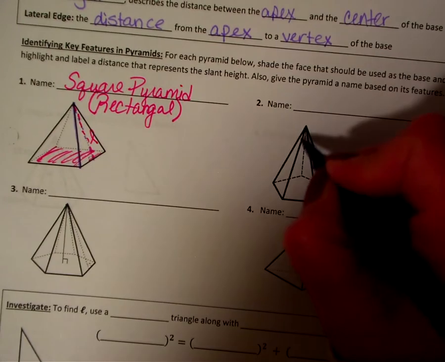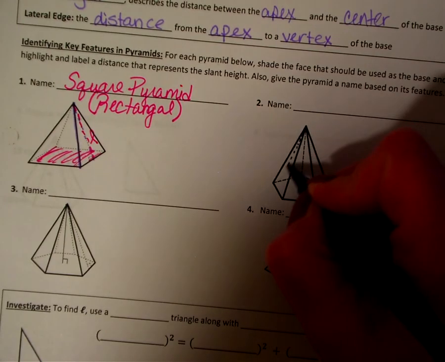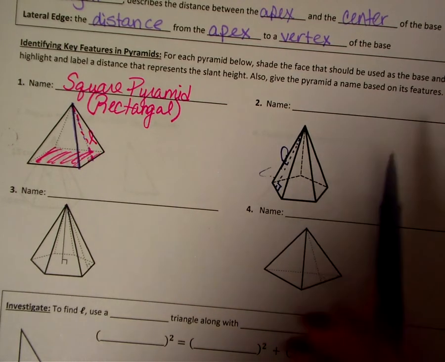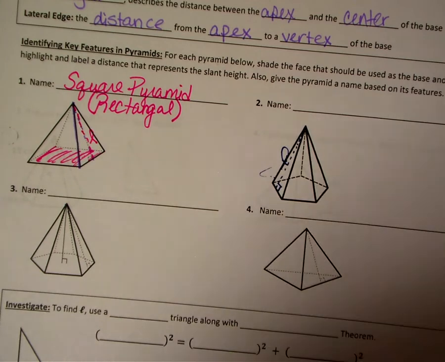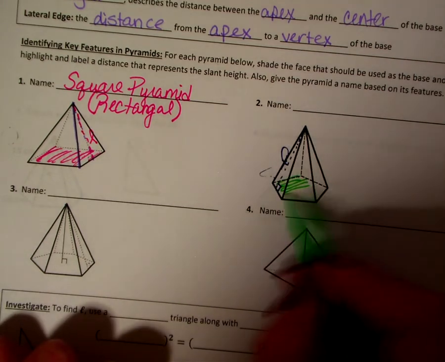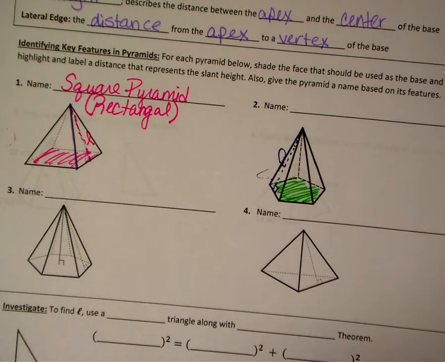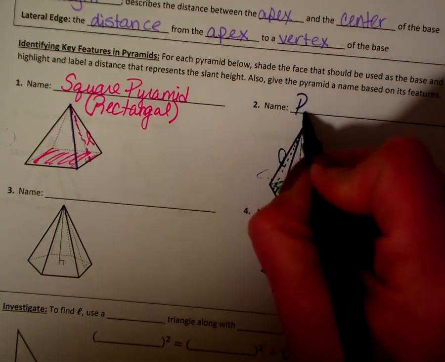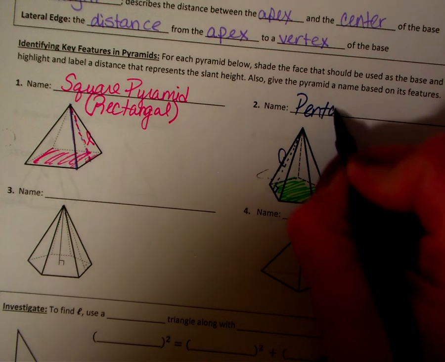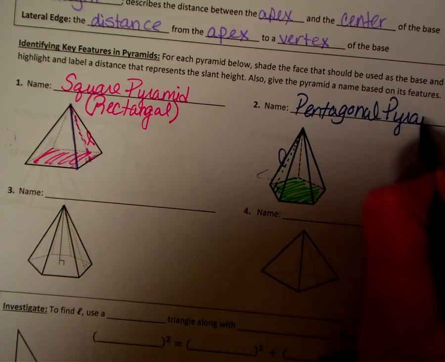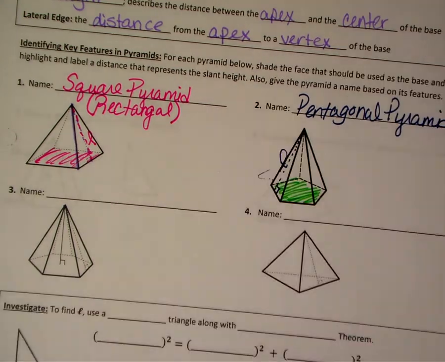This would be an example of your slant height, L. And then your base, let me grab a different color here, would be this here. What's that shape? It's a pentagon, right? So a pentagonal pyramid. The pyramid comes up to a point, the apex.